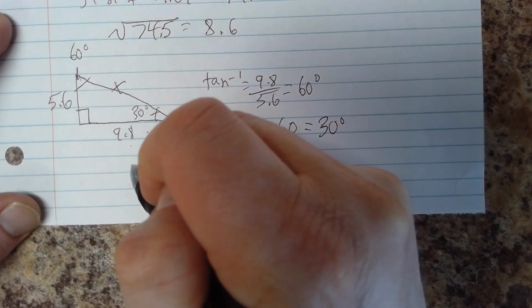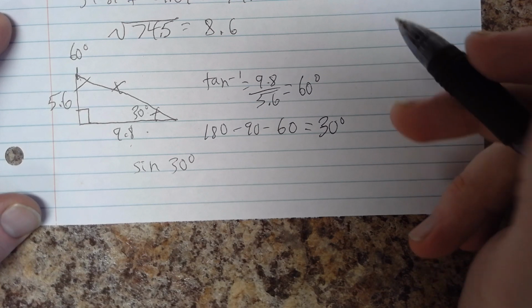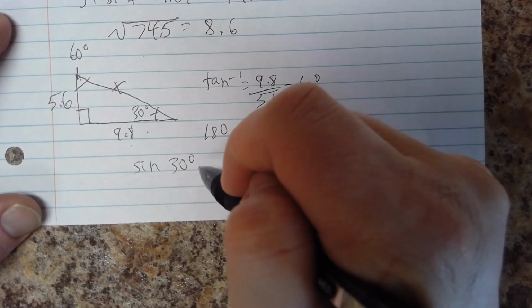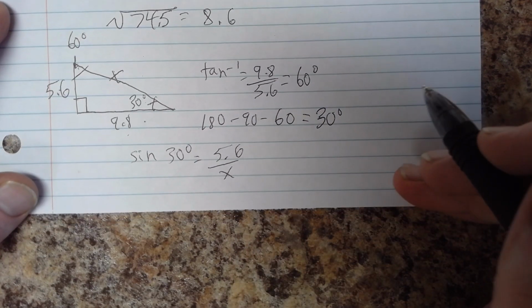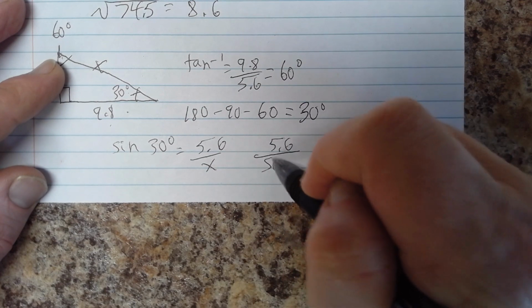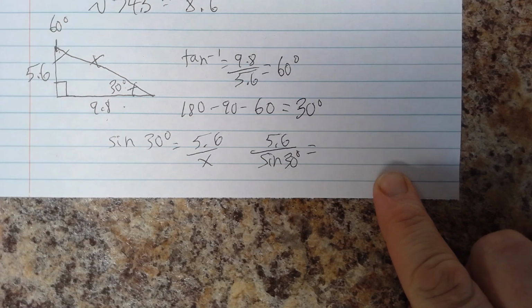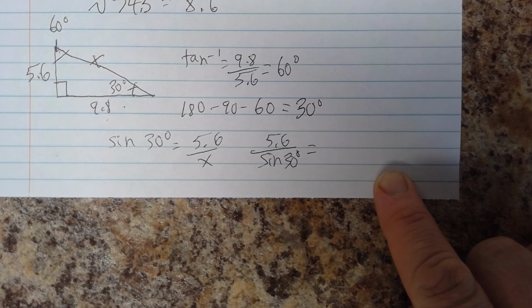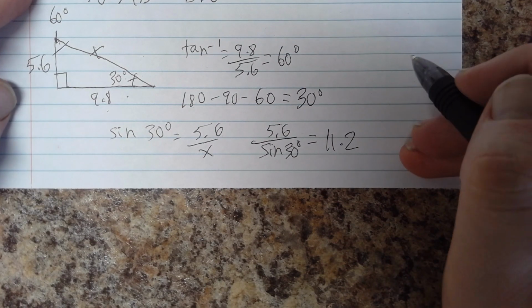Again, could have used Pythagoras, but just for some extra practice here, sine of 30 degrees equals 5.6 over x. Therefore, we're going to have 5.6 divided by sine of 30 degrees, which is 11.2.